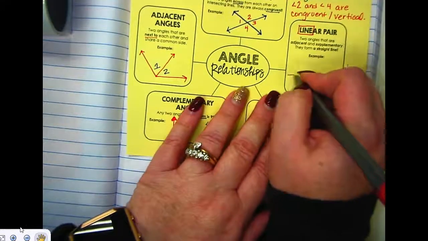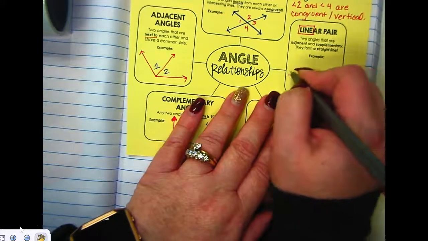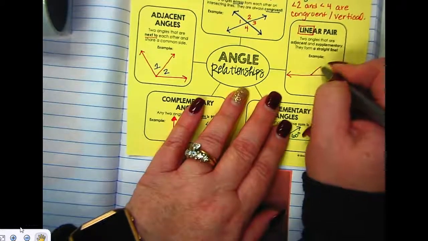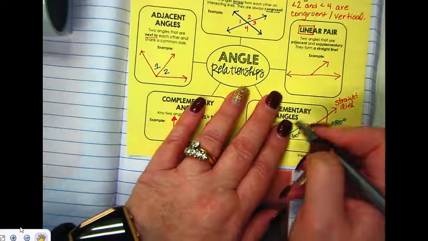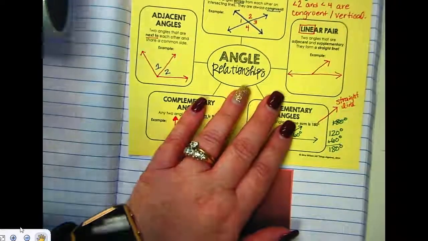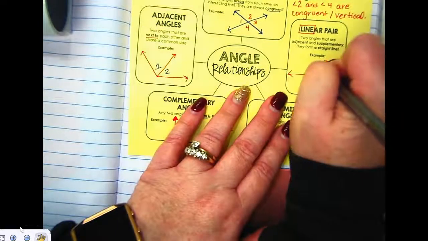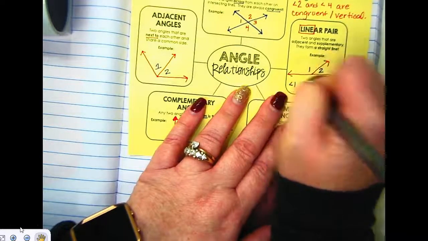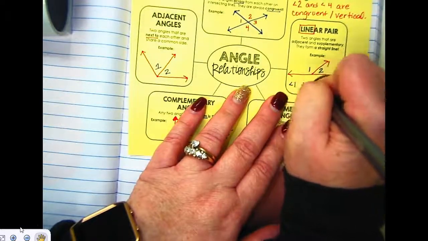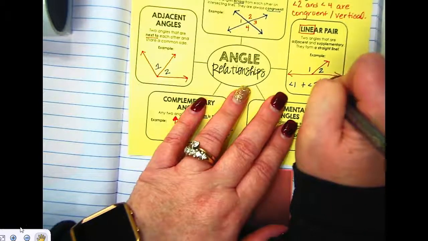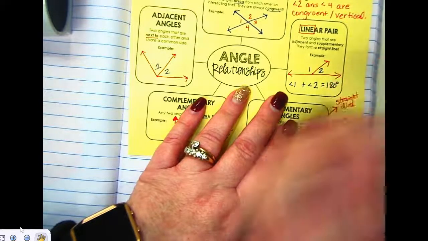So we're going to just draw another straight line angle and split it again. Angle 1 and angle 2. So angle 1 plus angle 2 has to equal 180 degrees.